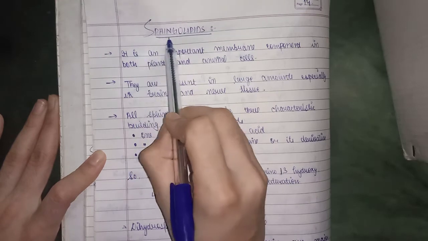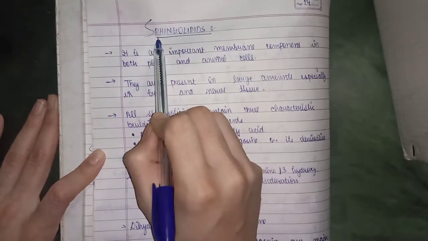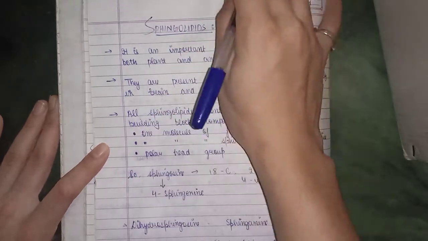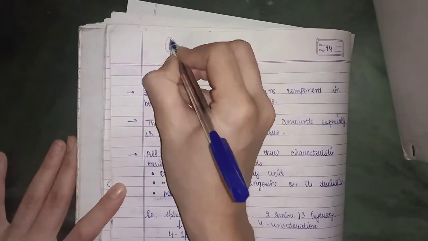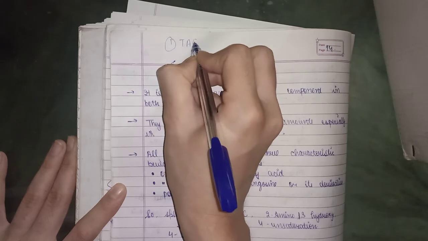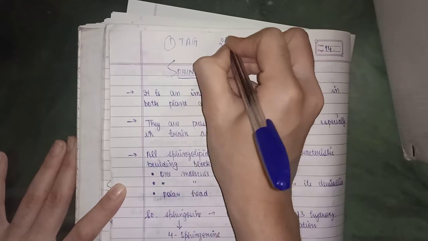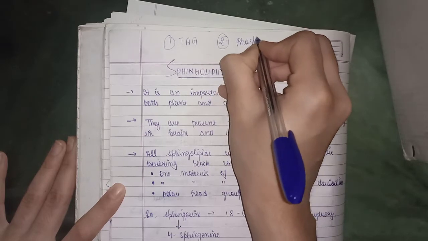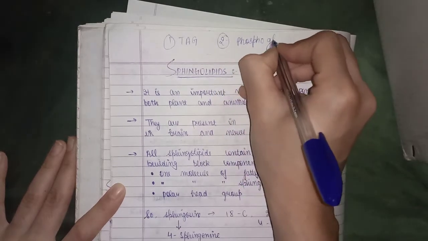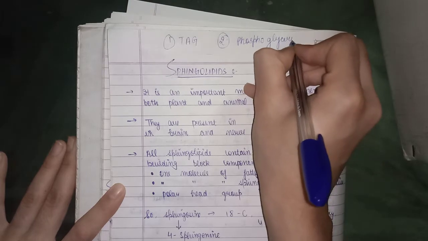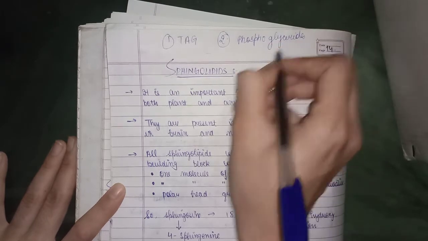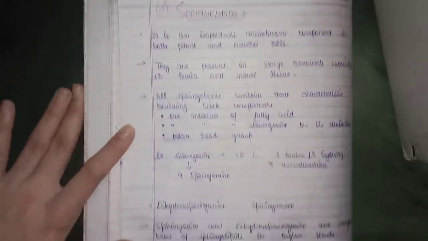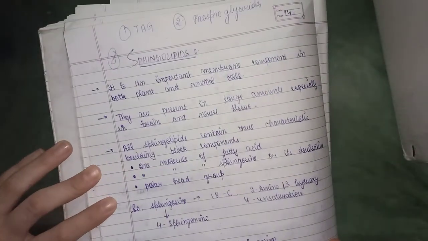Now, sphingolipids are the third type of lipids. First, you studied the triacylglycerides. The second class you studied is phosphoglycerides. And this is the third class of lipids which you are going to study: sphingolipids.